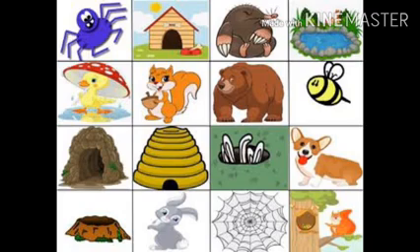So students, let us see what are the different types of shelters in which domestic animals, wild animals, and insects live for their protection as well as our protection.